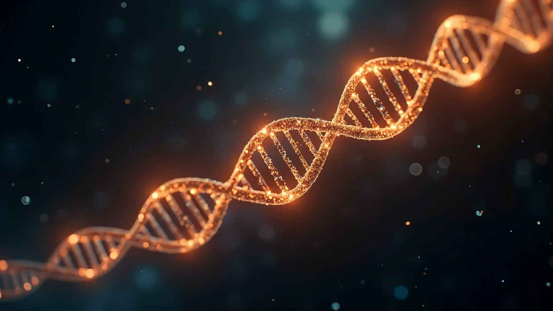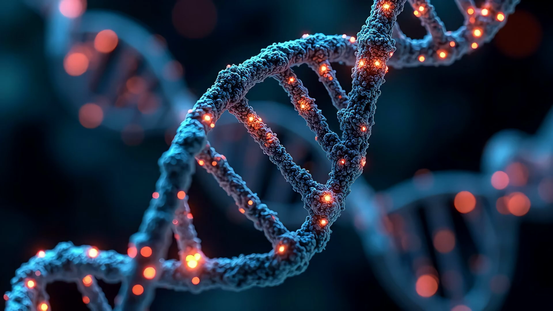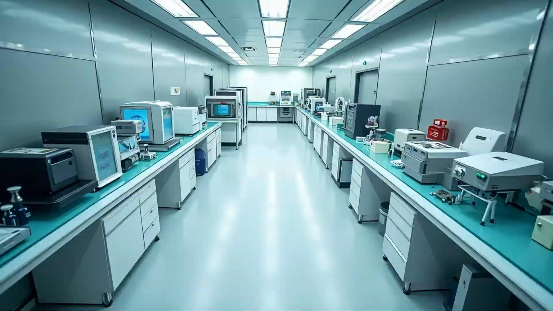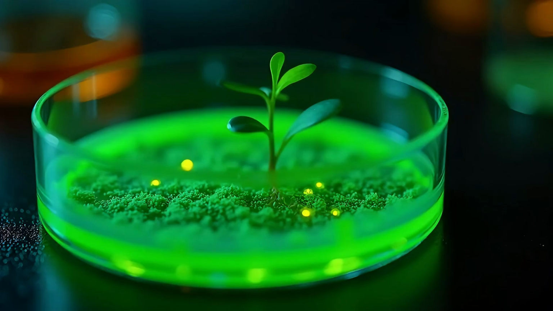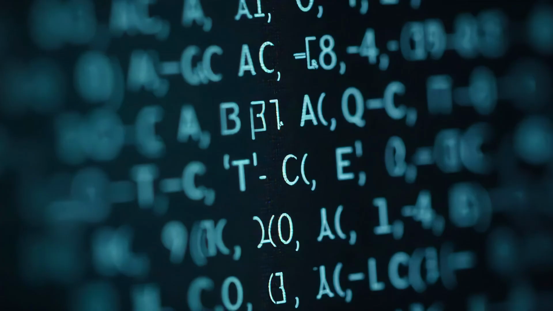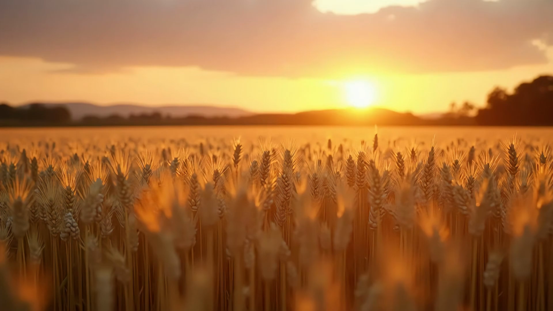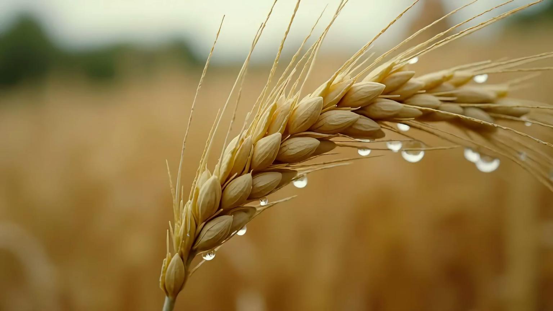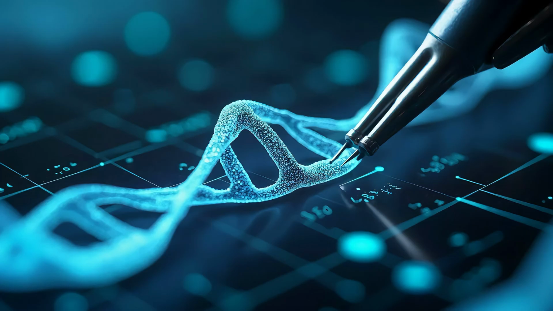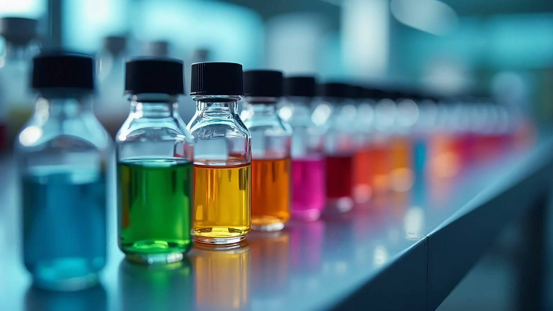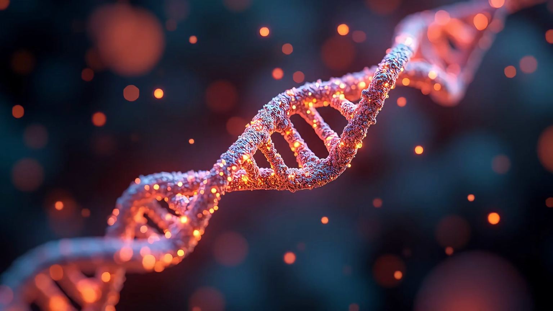What is genetic engineering? Genetic engineering refers to the process of altering the genes of living organisms using advanced technologies. This involves inserting, deleting, or modifying specific genes to achieve desired traits. These techniques are used in various fields, from enhancing crop yields to treating genetic disorders.